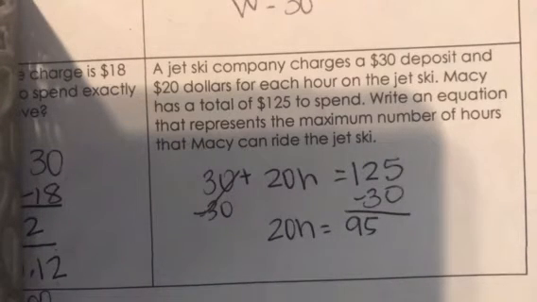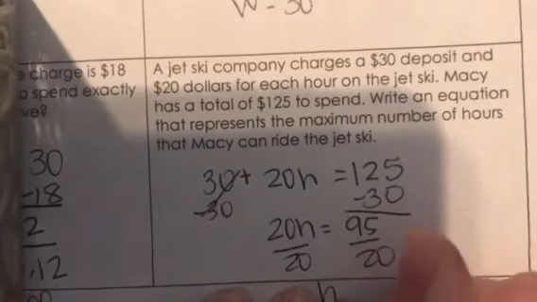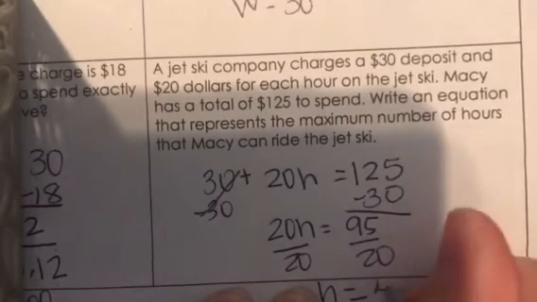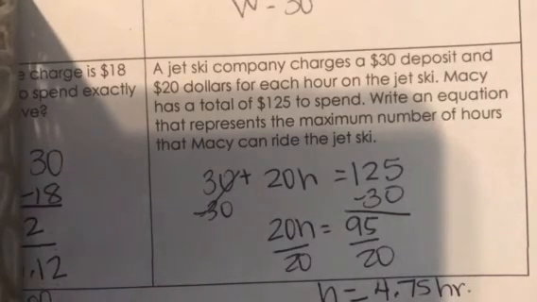Okay, so if it costs me $20 for each hour, I take my $95 and divide it by 20. And I know that I could stay out for 4.75 hours. Now, assuming that you can go out for 1, 2, 3, 4, 5, 6 hours, and they don't let you do partial hours, you would technically only be able to go out for 4 hours. Then you'd have a little bit of change left over to go get lunch or whatever it is that you want to buy. I hope that this helps.